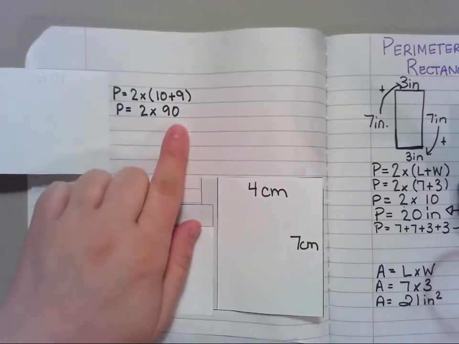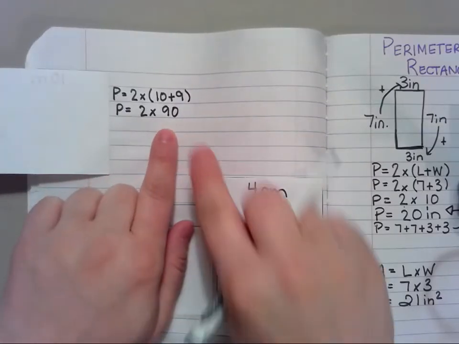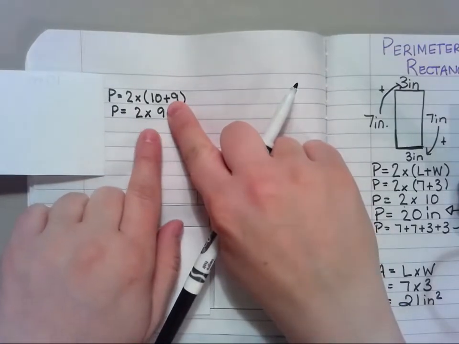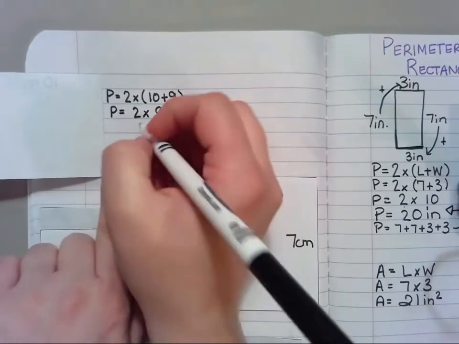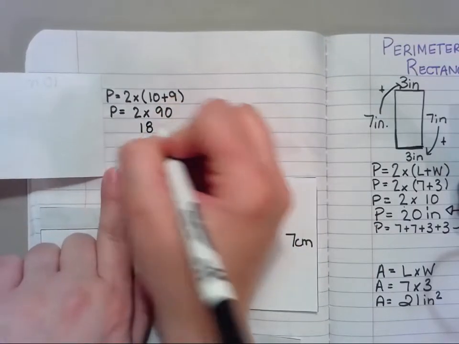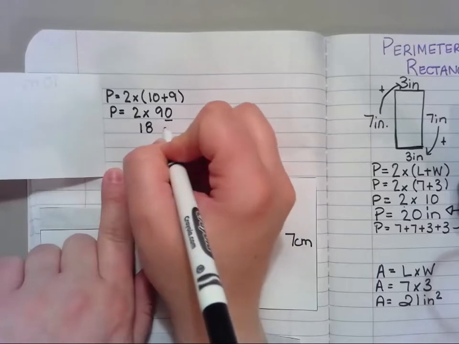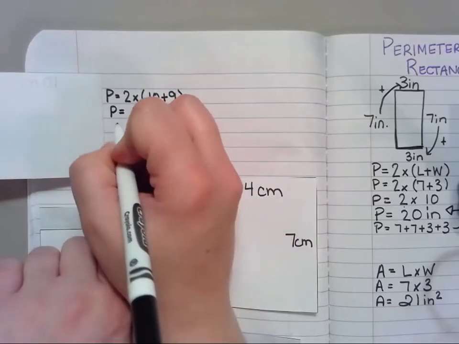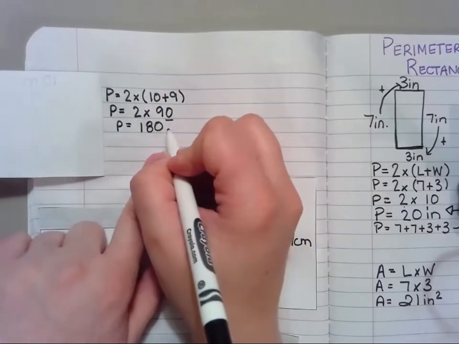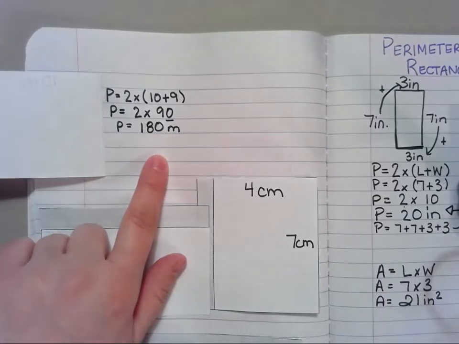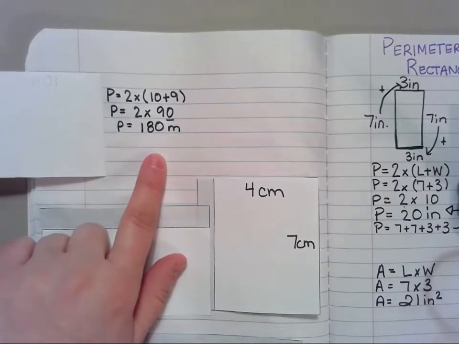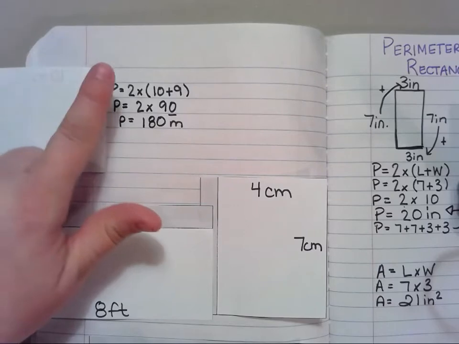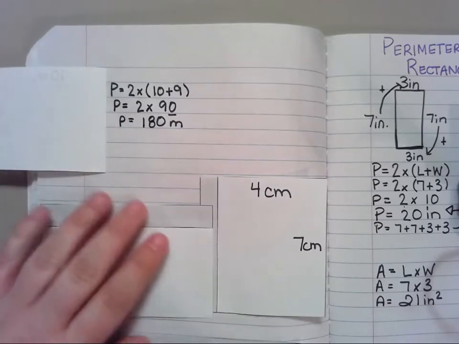So I know when I multiply by a multiple of 10, I can ignore the 0. 2 times 9 is 18. And I have 1 0 to add back to that. So my perimeter is 180 meters. It's 180 meters all the way around my shape.